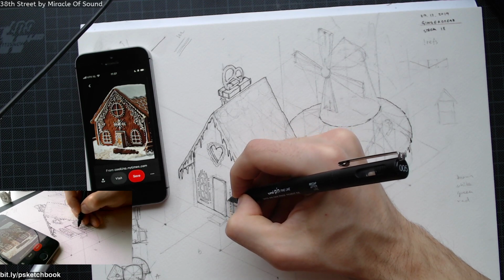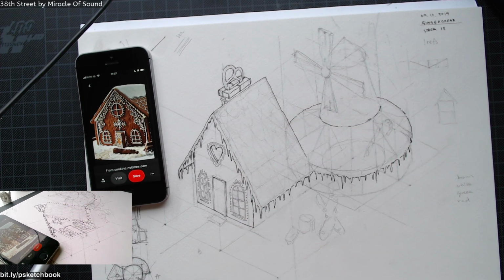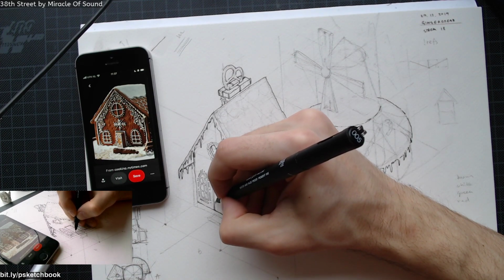Like this outline around the door and inside the door as well.